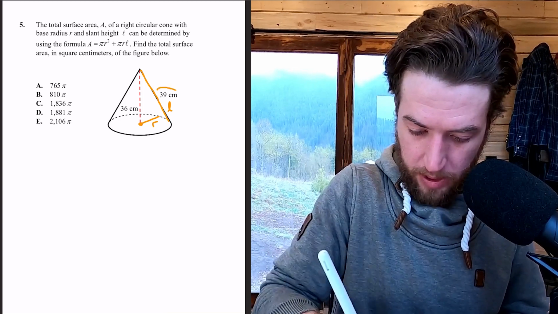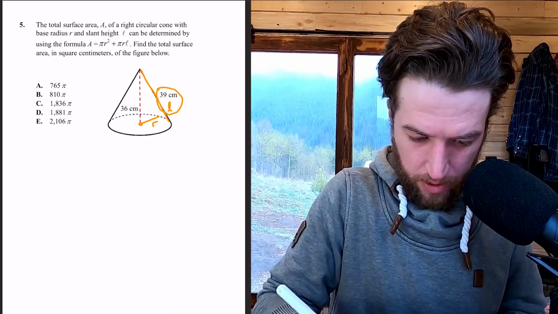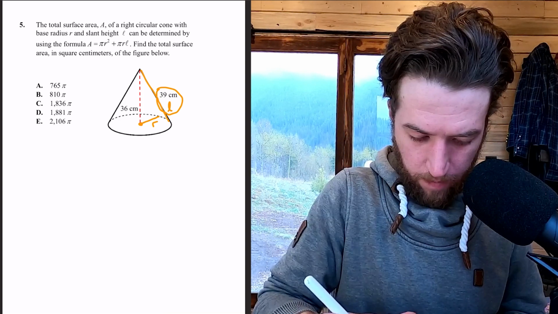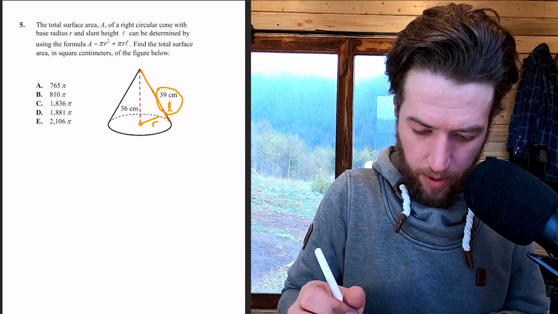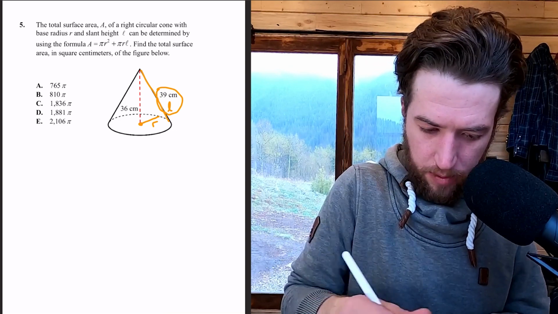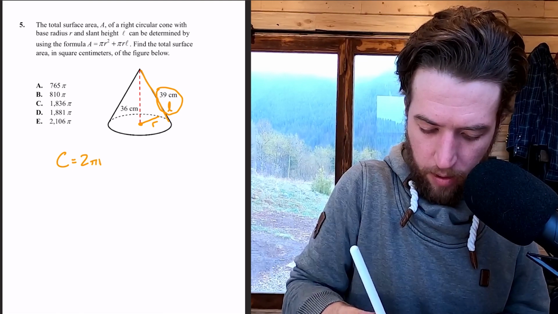So I assume this is L, 39 here. What is this 36? Is that supposed to be the circumference, maybe? I mean, it's not the radius. That doesn't make sense. I guess let's just assume it's the circumference, I suppose. So circumference equals 2 pi r.